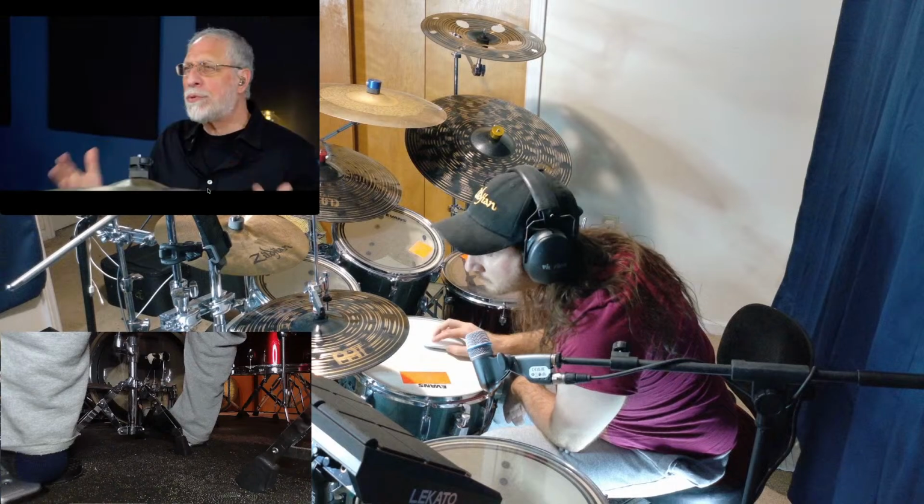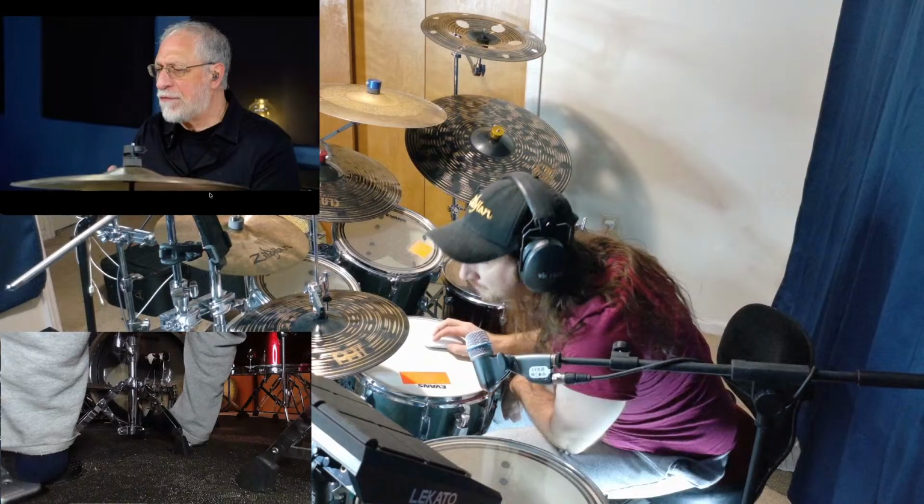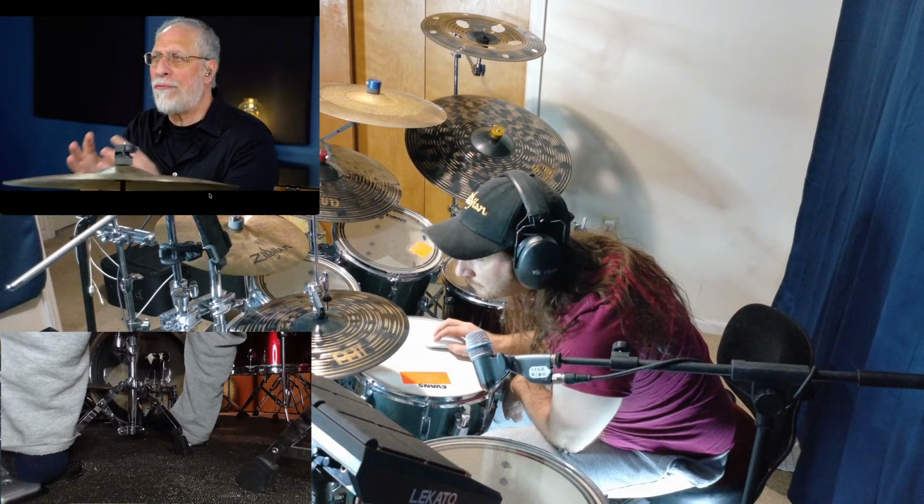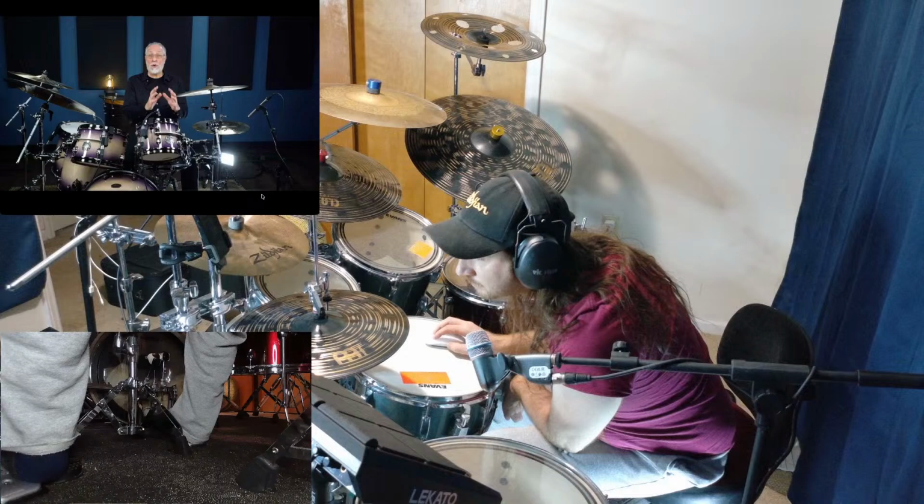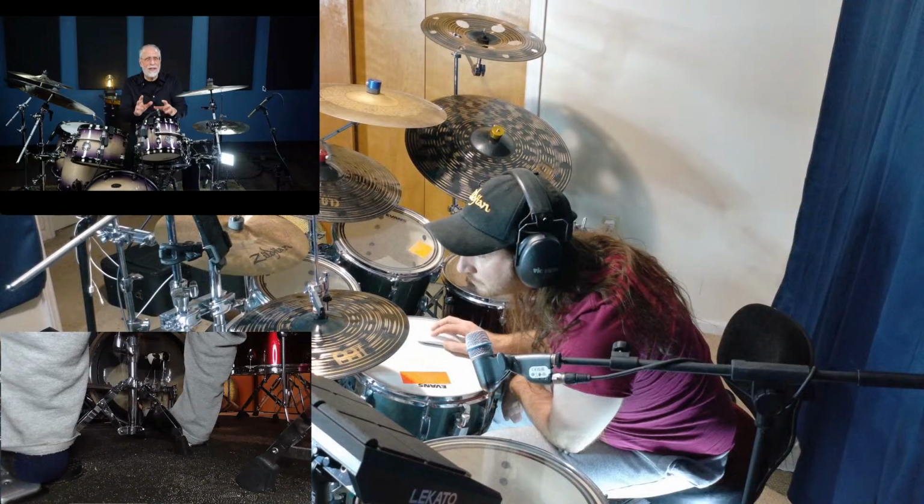And what this will do is this will give you an understanding of where that 16th note falls inside the quarter note pulse. This was really helpful to me, and I use this with all of my students. Let's just try this, and as you get into it, you'll sense what I'm saying.